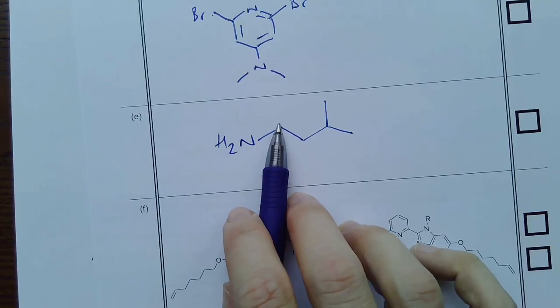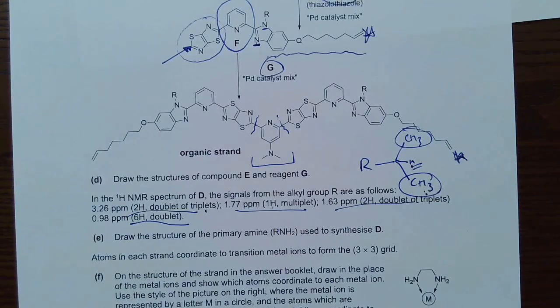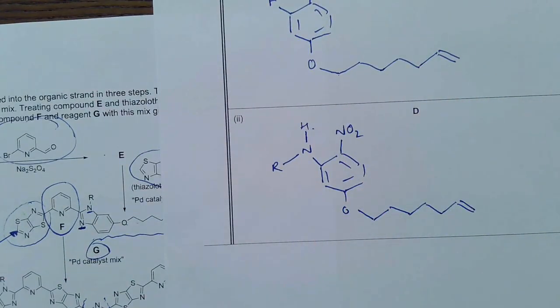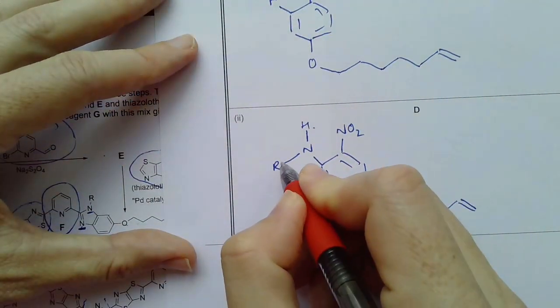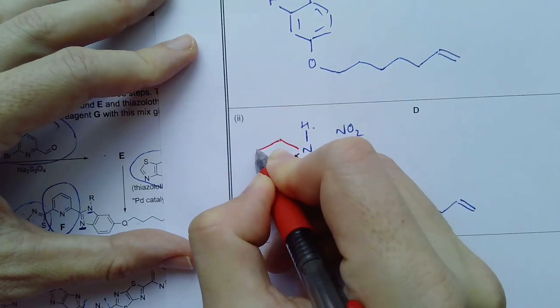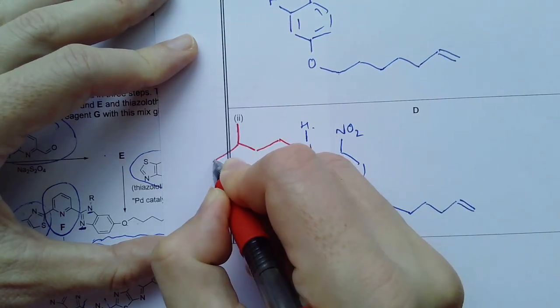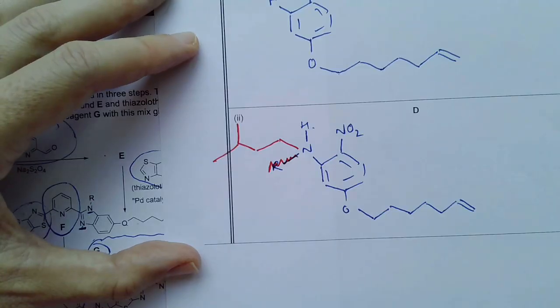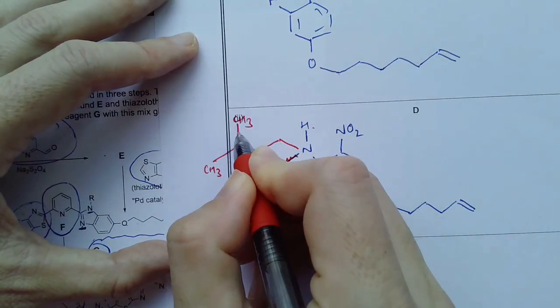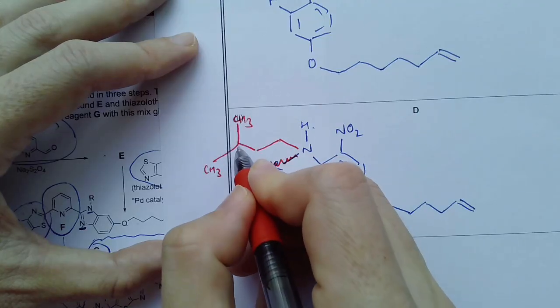Now, I don't quite know enough about NMR, because essentially what we're saying is here, instead of R, I'm going to have this, this, this. I've got that, right? So then the CH3 and the CH3 gives me my 6 hydrogen doublet.